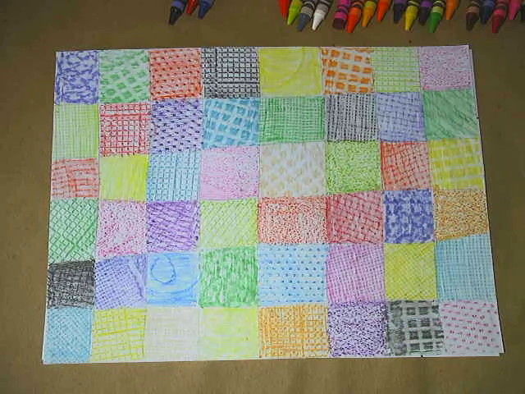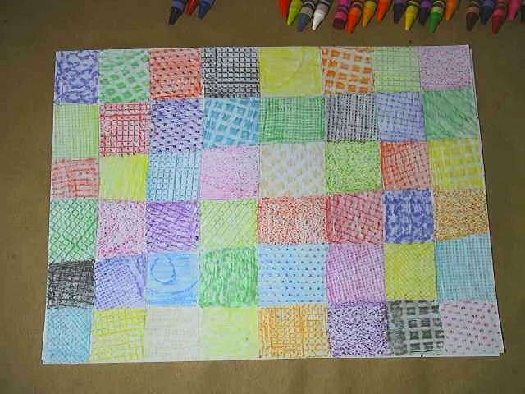I hope you had fun searching for and using textures from around your house. As you can see, artwork can be made using all sorts of ordinary items as your art supplies. I can't wait to see how your texture quilt designs turned out.